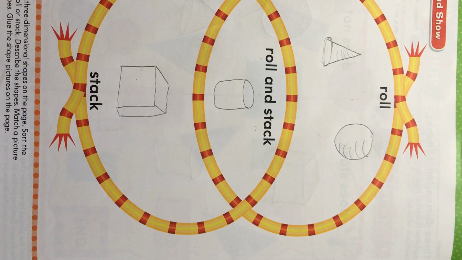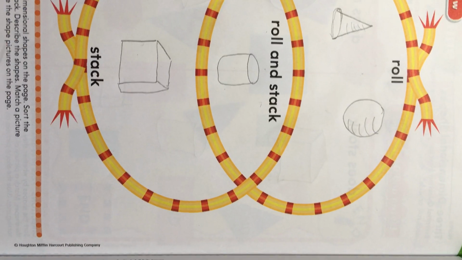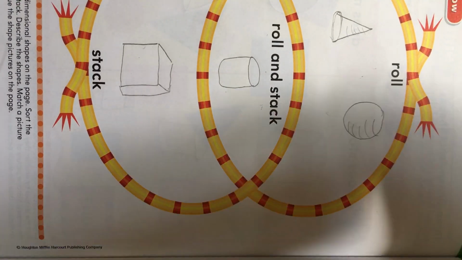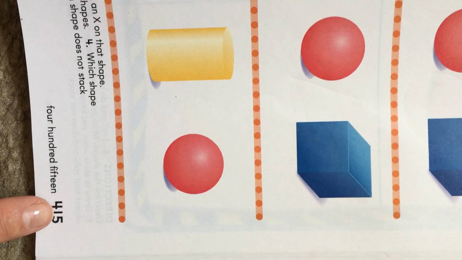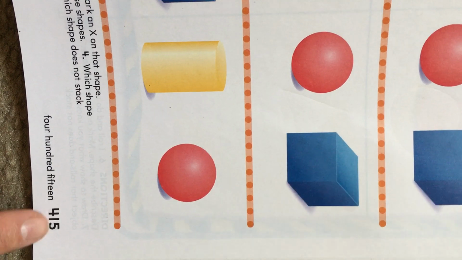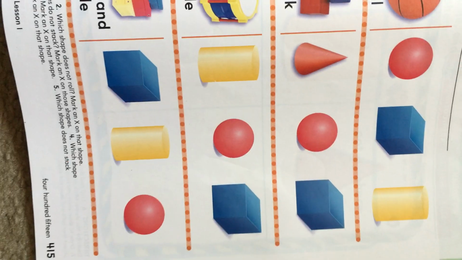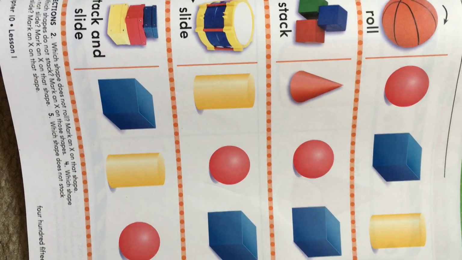When you're done drawing those, we're going to move on to the next page. So go ahead and move to page 415. On this page you see a whole bunch of shapes.